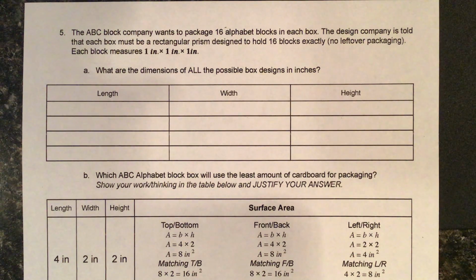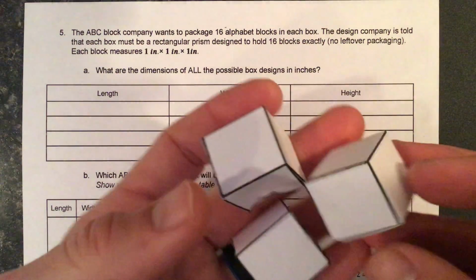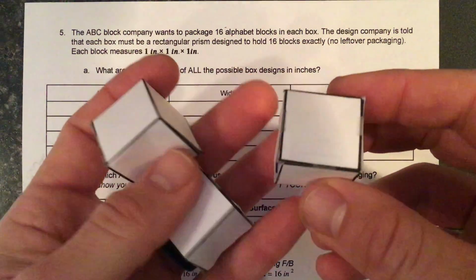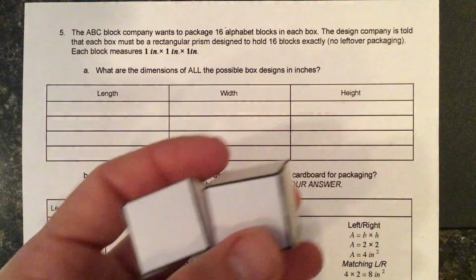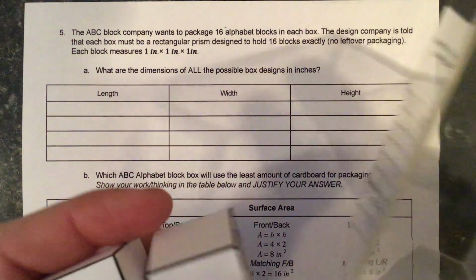All right? So this is very similar to when we first started talking volume. Imagine these are your alphabet blocks. Right? And now it wants to put them in a box to ship them.